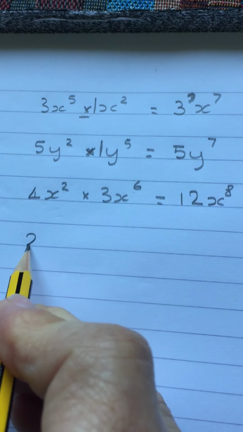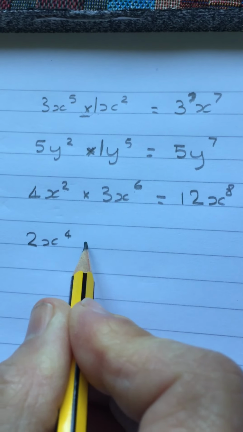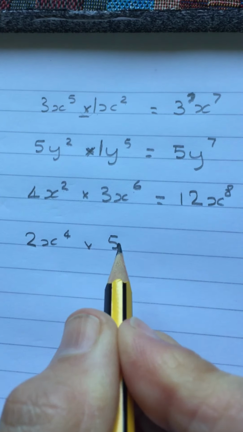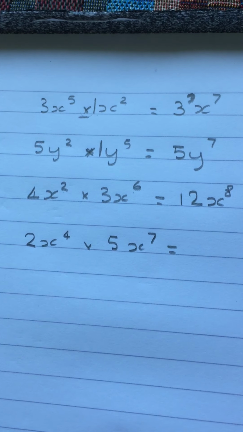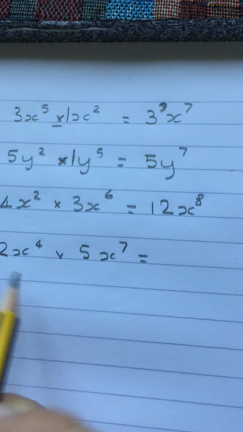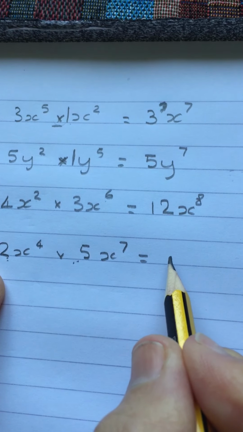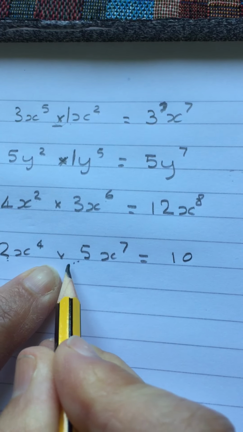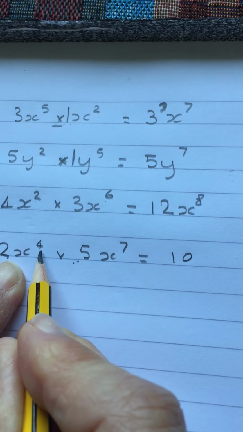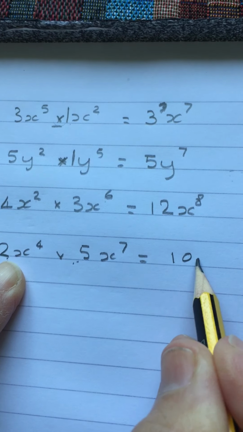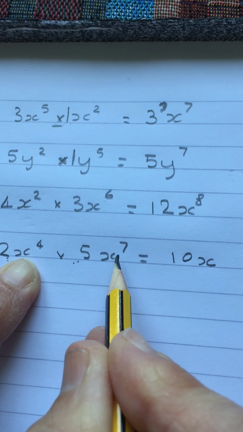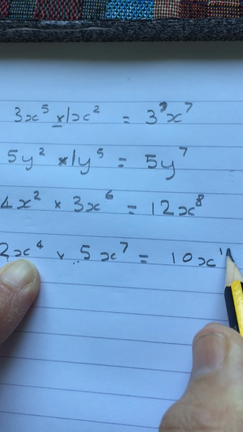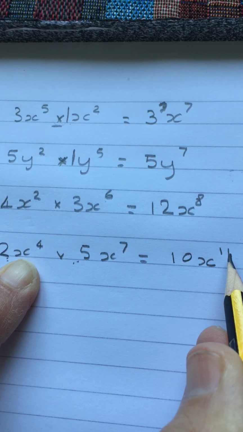Another one, so I've got 2x to the power of 4 times 5x to the power of 7. So again, treat my numbers like I would normally. So 2 times 5 is 10. I'm multiplying together, so I've got x to the power of 4 times x to the power of 7. So because I'm multiplying, I add these, so 7, 8, 9, 10, 11. It's going to give me x to the power of 11.